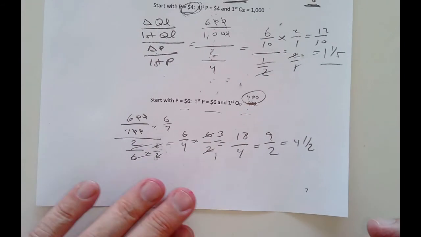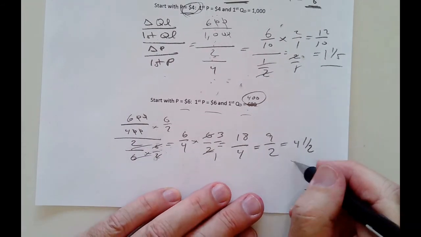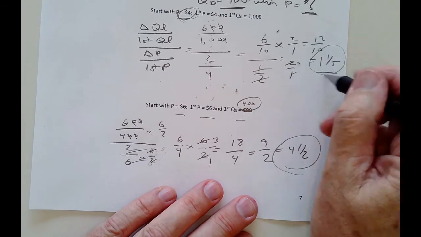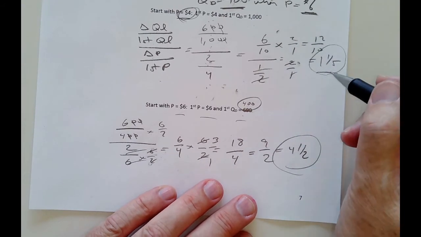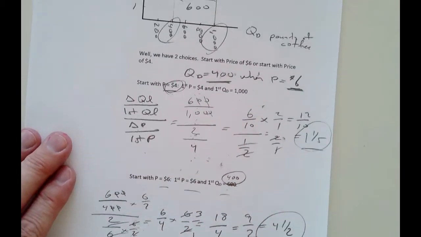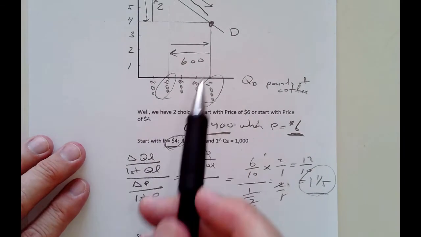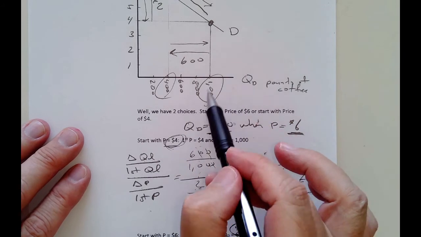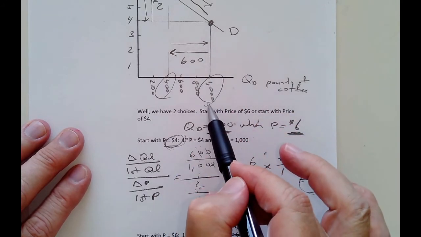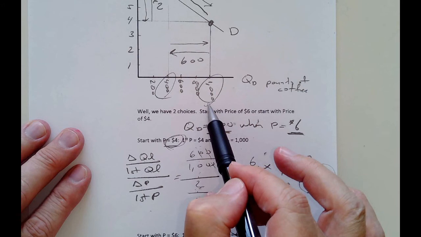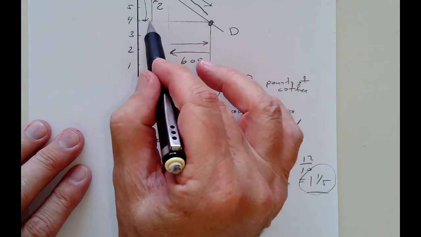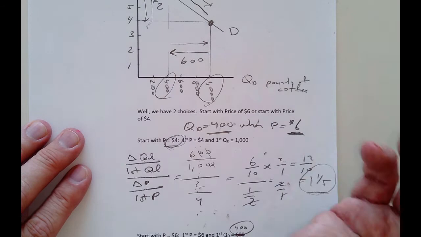So we have two different numbers. If we start at $6, we get 4.5, which is a lot higher number than if we start at $4. So starting at $4 makes it look a lot less elastic than starting at $6. The reason why is here. If you start at $4, you're going to start at a higher quantity, and so the 600 change is going to be a lower percent because you have a higher quantity, while the price change is going to be a higher percent because you're going from 4 to 6, and so that would be a much higher increase. That would be a 50% increase in price.